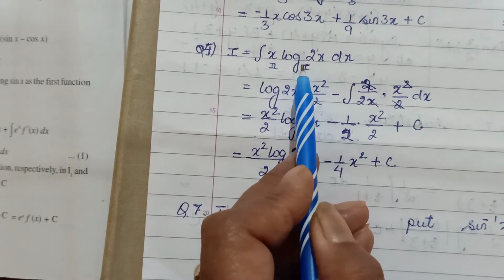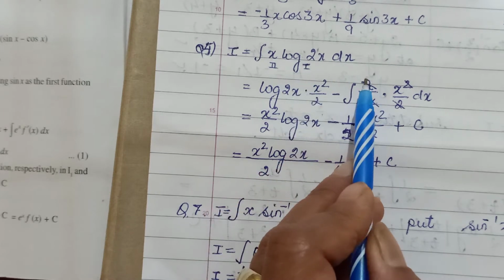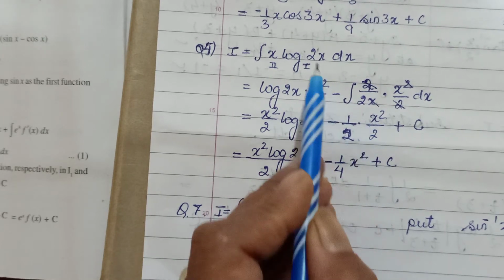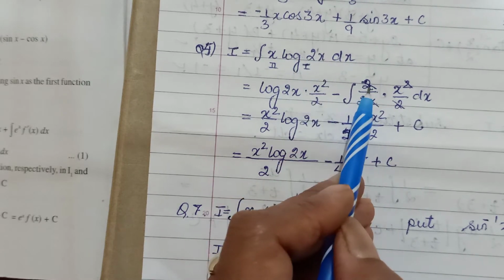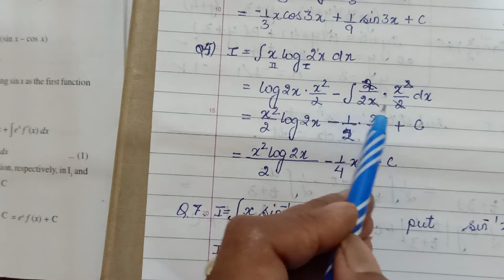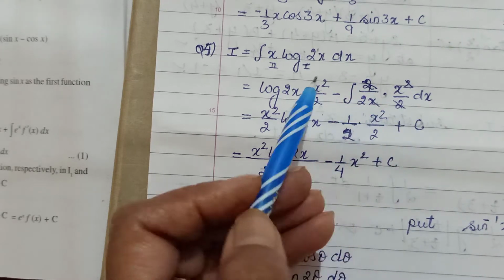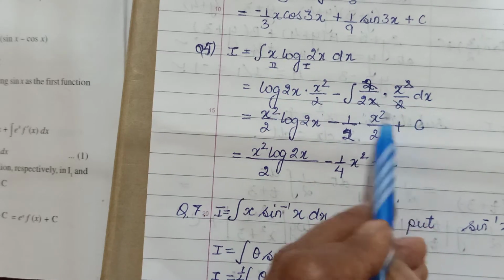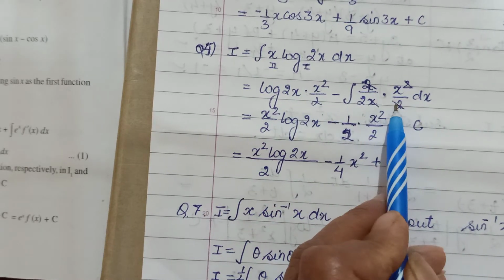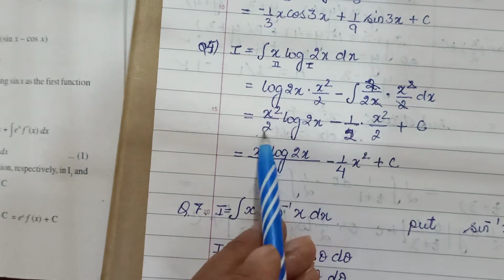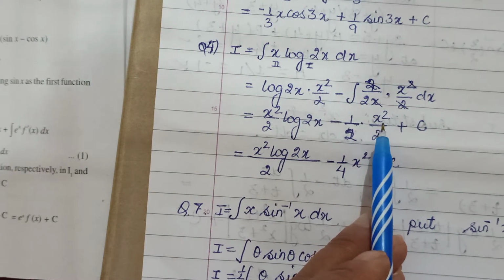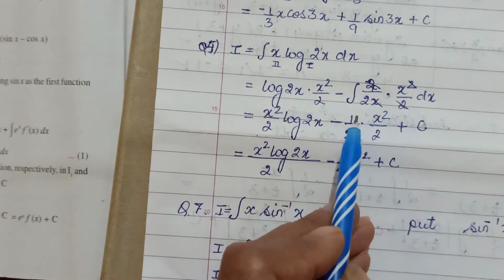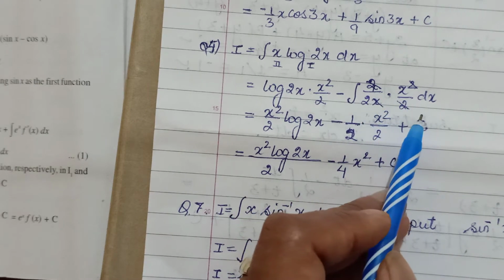Minus, now derivative of log 2x would be 1 upon 2x, and then because this was not x, so further into a 2. So these 2 and 2 balance out, cut them here or here, whichever way. And then integral of x would be once again x square upon 2. Okay, so if first part is simplified, you'll write it as it is, and for the second part you will integrate it once again, seeing what kind of function it has become.